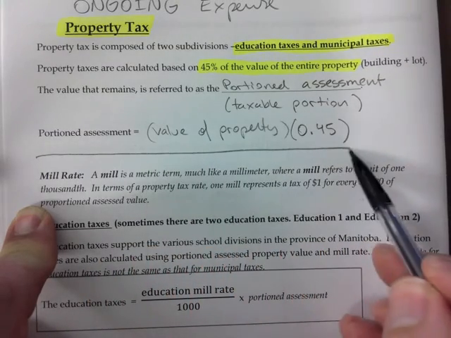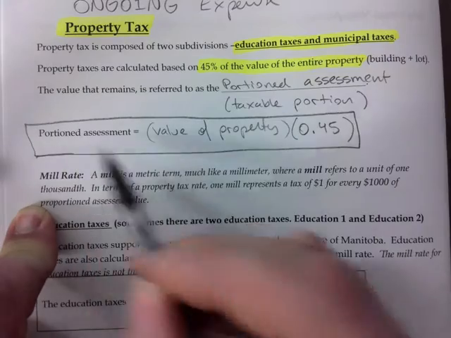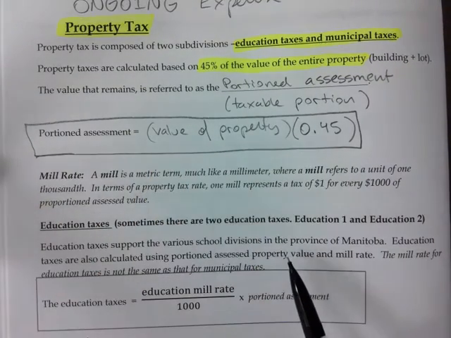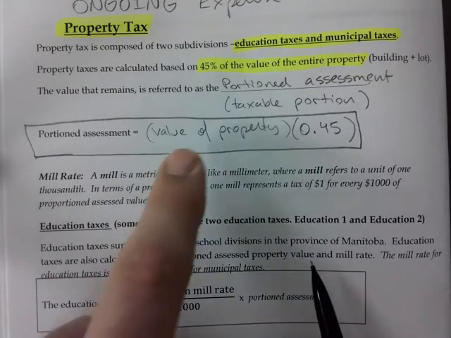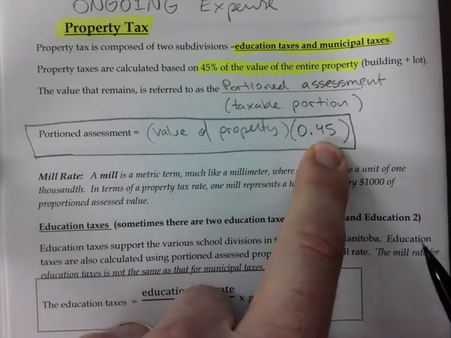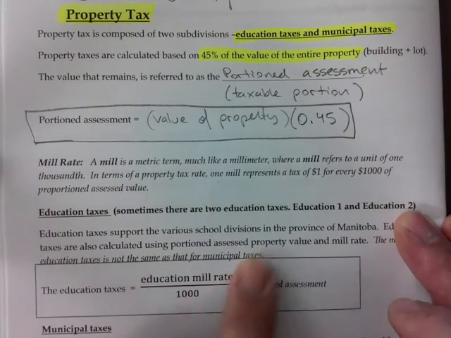But 99% of the time you will not have to worry about this one. But if they ever say, the value of the house is 400,000, that's the whole value, you're going to have to multiply that by 0.45 to tax it. Okay.